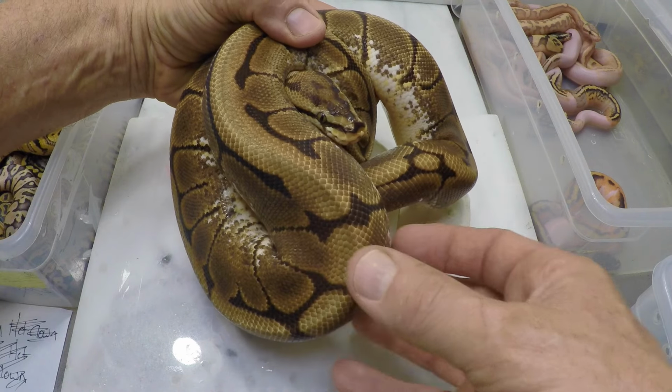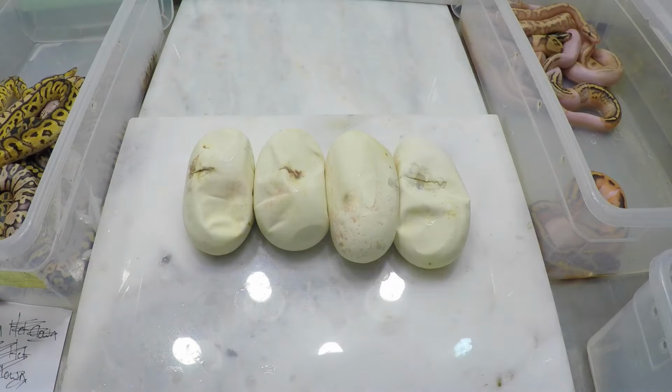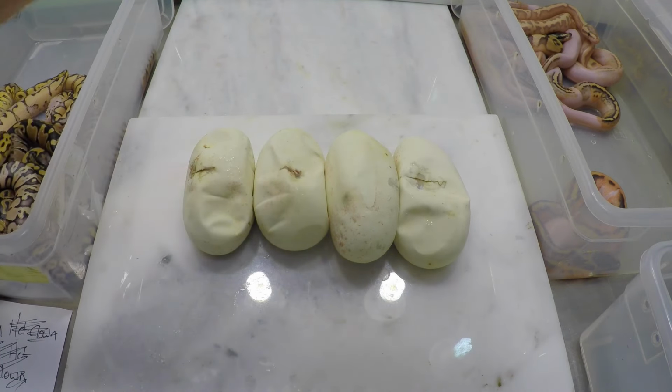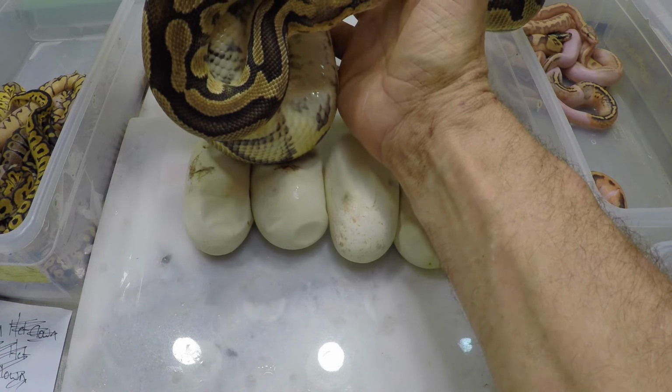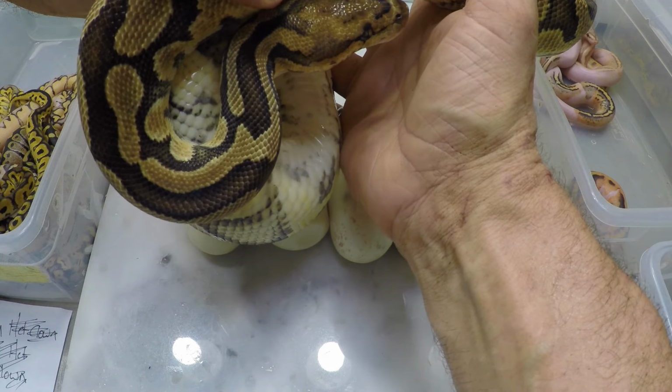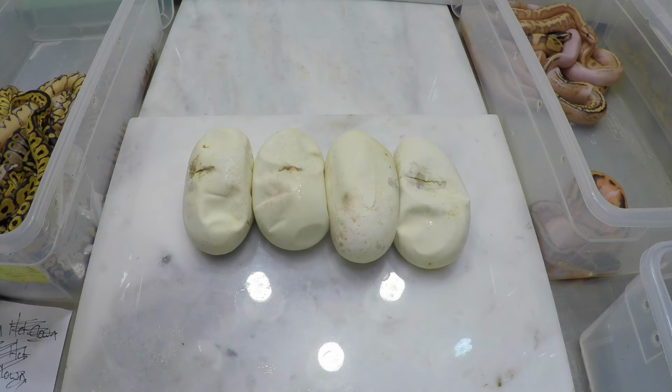So what happens if I took a spider clown and bred that to the clown gene? So a spider het clown bred to a clown.